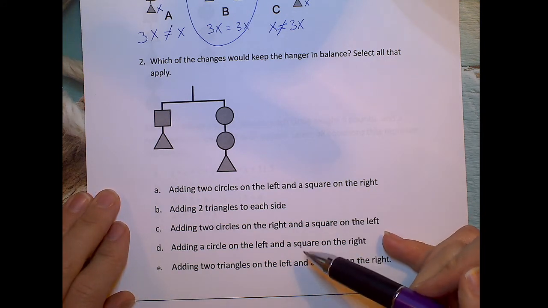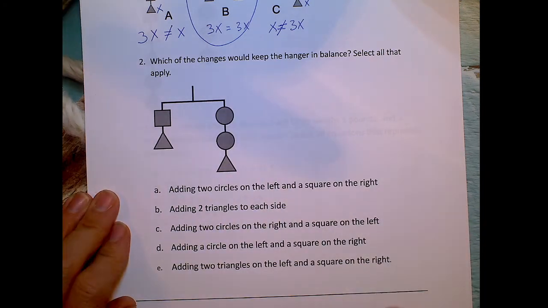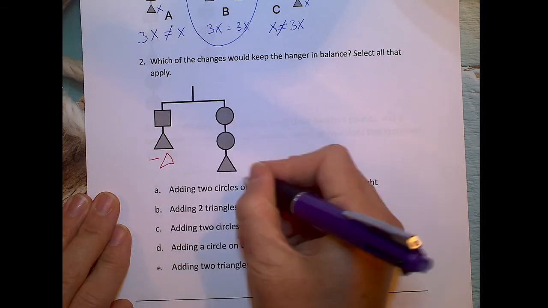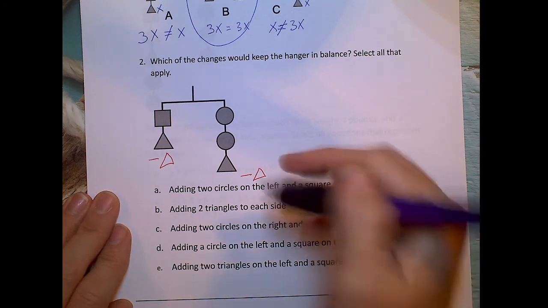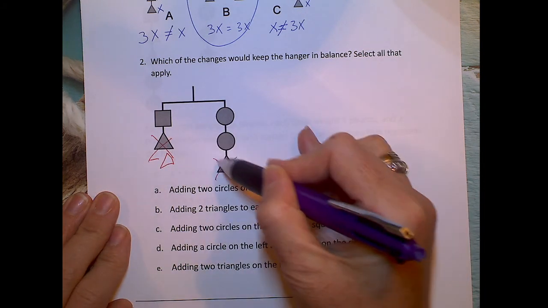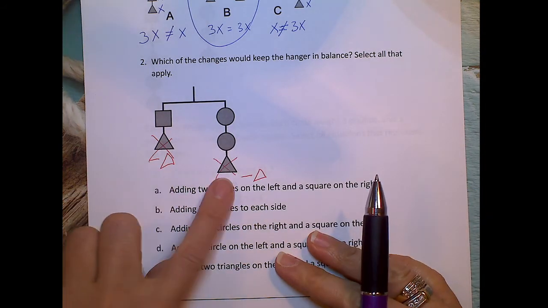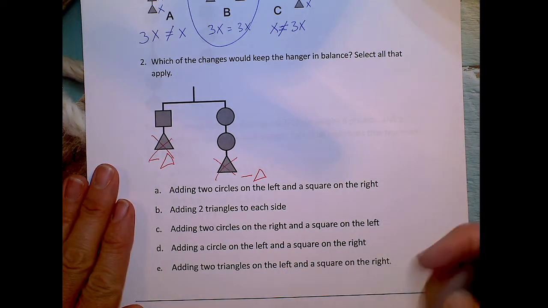Okay, well, even before I start, the first thing I notice about this hanger is that I could subtract a triangle from each side and it would still be in balance. If I subtract a triangle from the left side and from the right side, it's still in balance because I subtracted the same thing from each side. Let me write that as an equation.